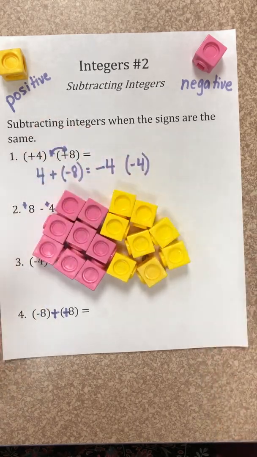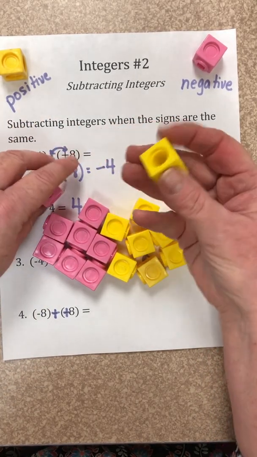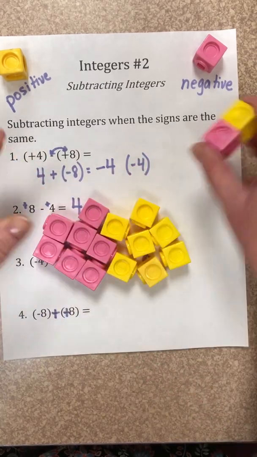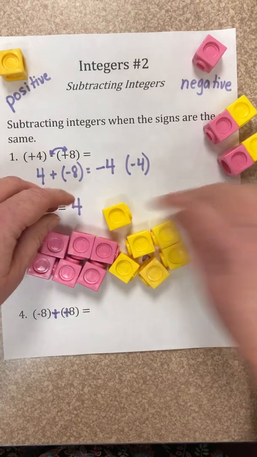We are going to put them all together, which means we don't have the same color. We need to pair them up. Positive 1, negative 1, make 0. Positive 1, negative 1, pair up, make 0.